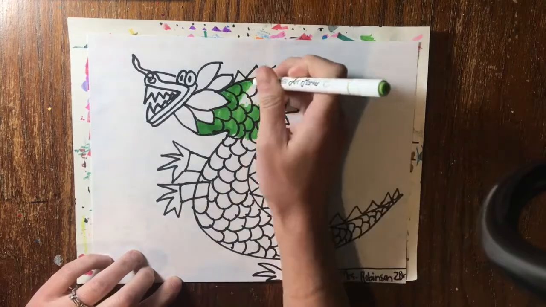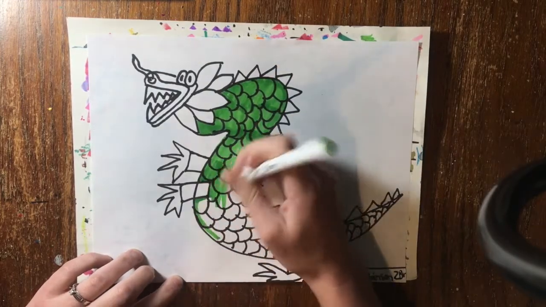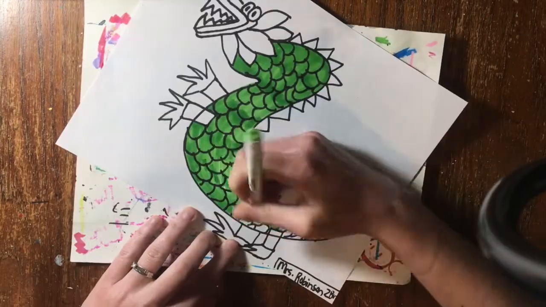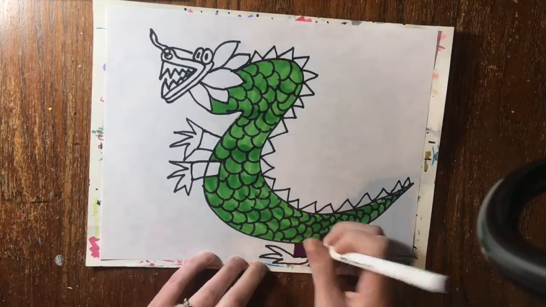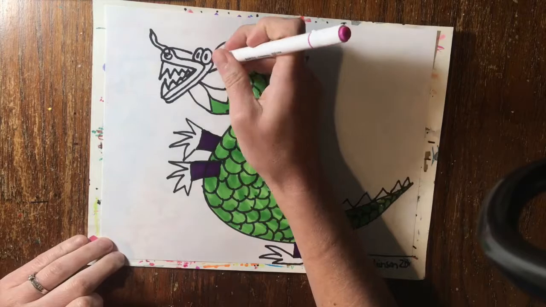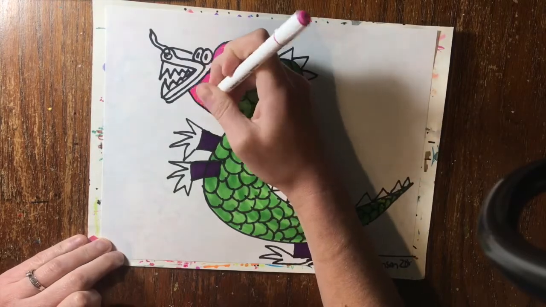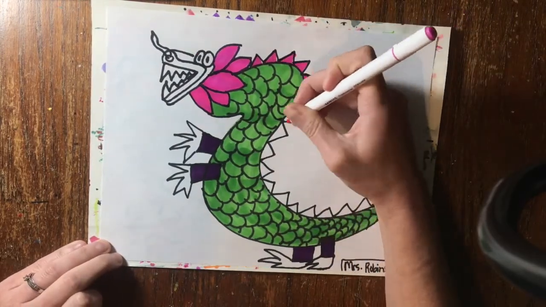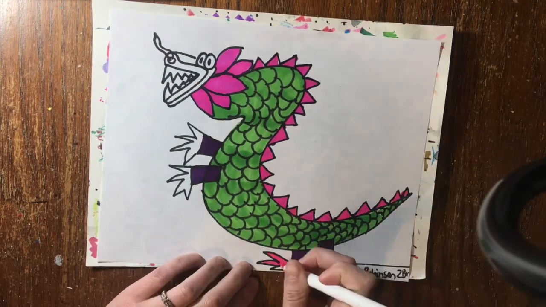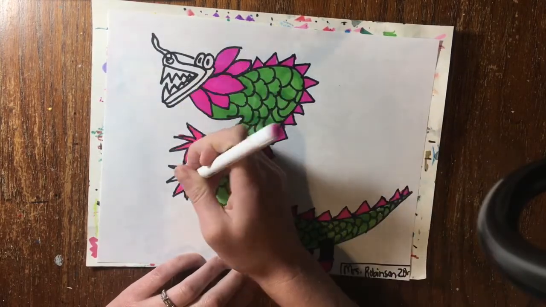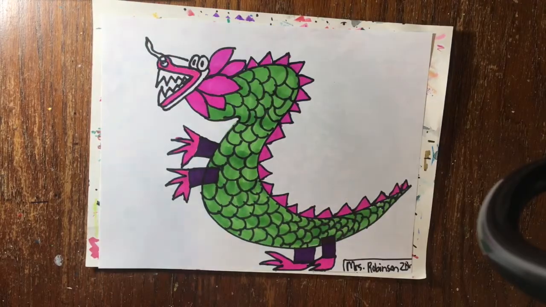Once you finish adding the details to your dragon, go ahead and color him in. I'm going to use markers, but you can use markers, paints, crayons, pastels, anything that you have at home. Remember when you're coloring to use good craftsmanship. That means you do your best to stay inside the lines, fill in all the peekaboos and color your entire drawing.